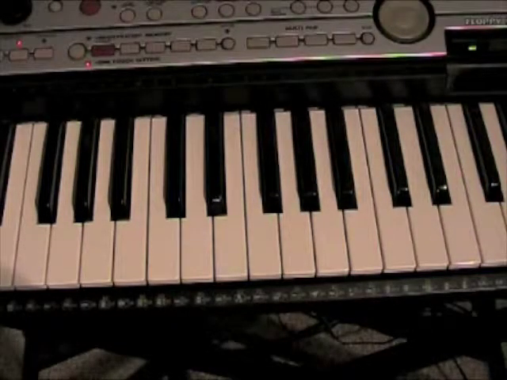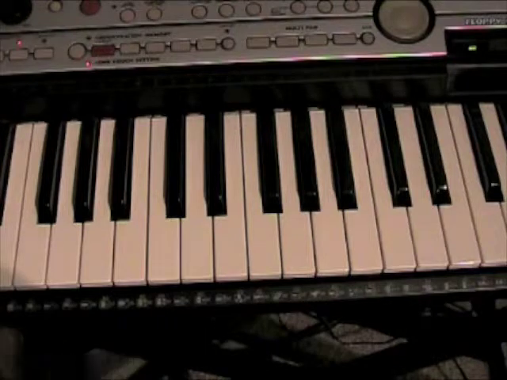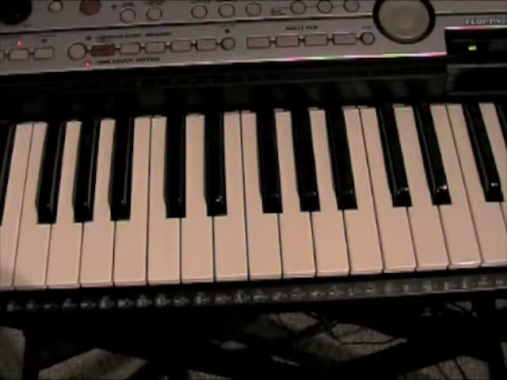Okay, so here we have your standard piano keyboard. This is my little junky Yamaha keyboard. I have a lot of fun with it.